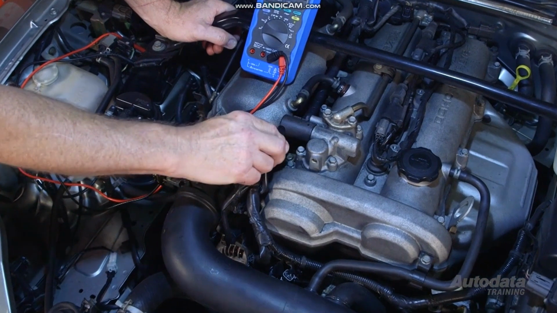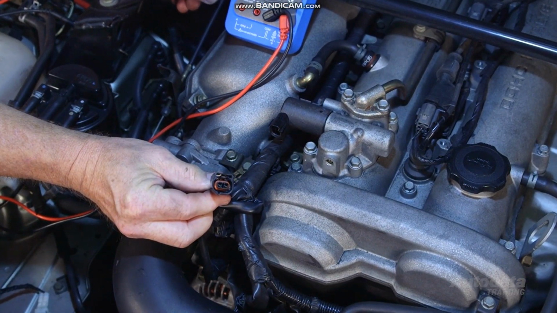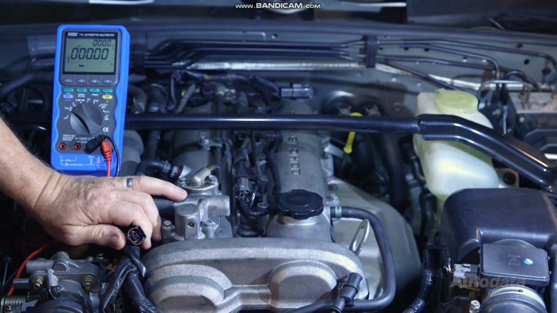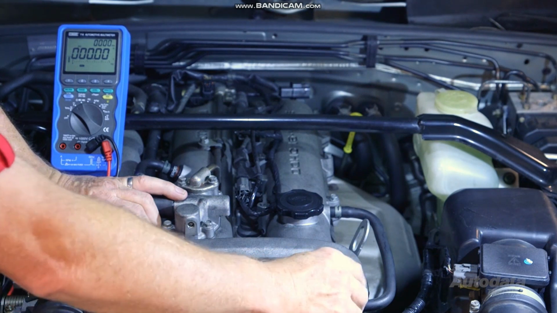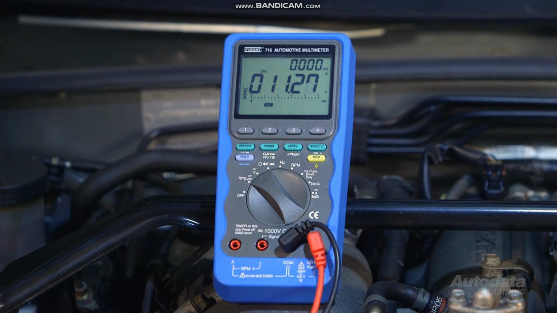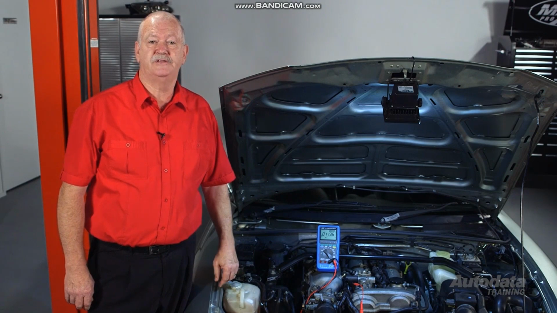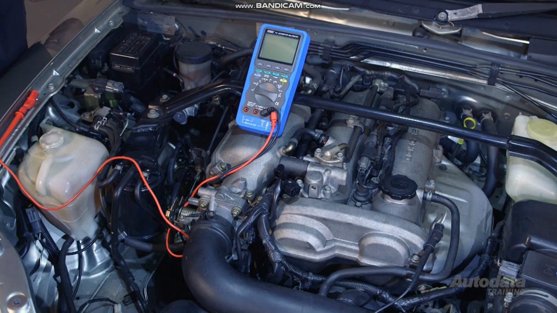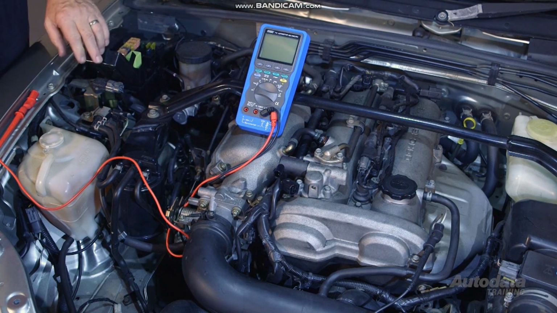As always, check battery voltage before performing any tests. Disconnect the harness connector at the camshaft position actuator solenoid valve. With the ignition on, connect a multimeter between the supply side of the connector and chassis ground. You should see battery voltage. A low voltage here will indicate a resistance in the circuit. This could be in the wiring, the fuse, or the fuse box.